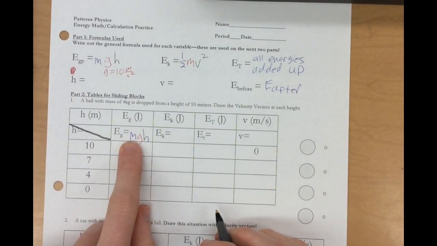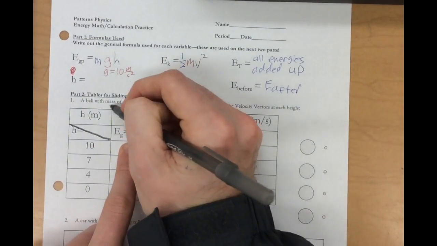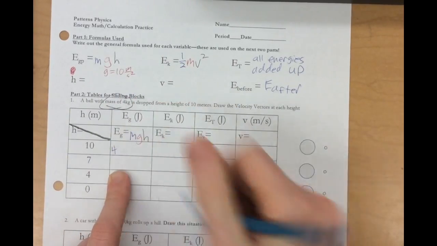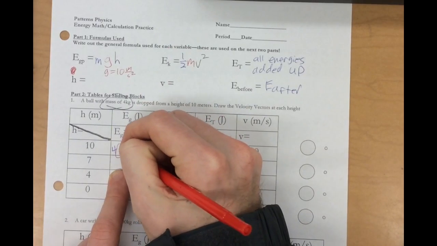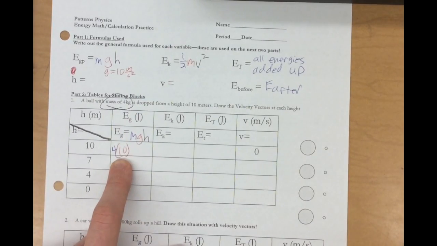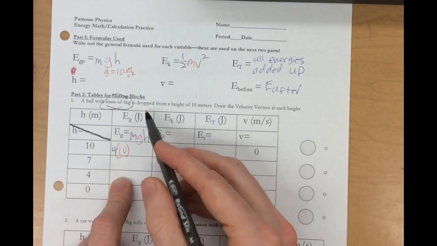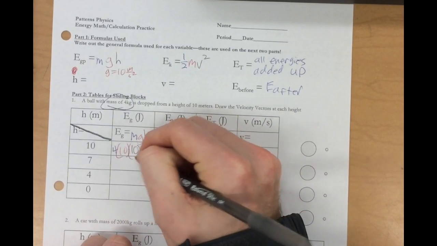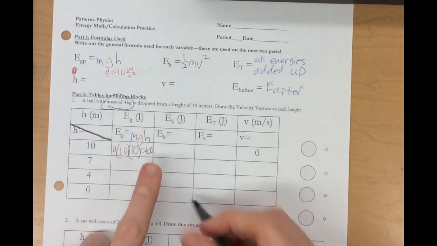So then when we're filling it in, we look for our m. Mass is almost always in the question. So mass of 4 times the gravity. g is 10 everywhere on Earth. It will only change if I ask you to go to Mars or something. And then the height. Where do I get that? Well, where's an h? Oh, there's an h. 10. So I multiply them together for 400 in this area.